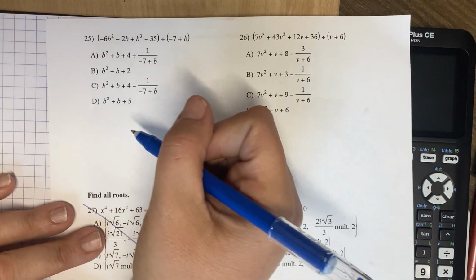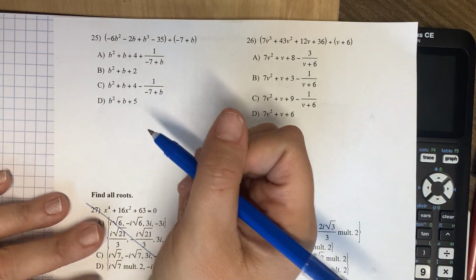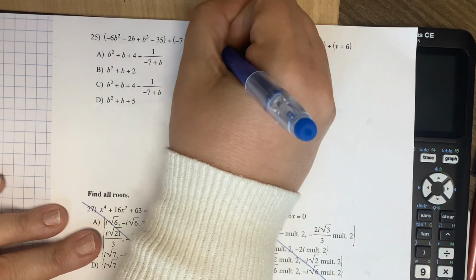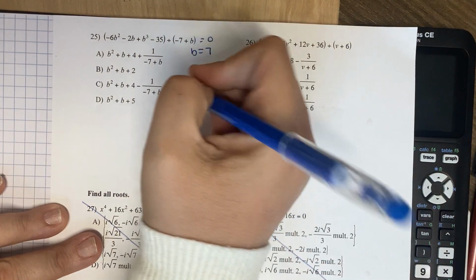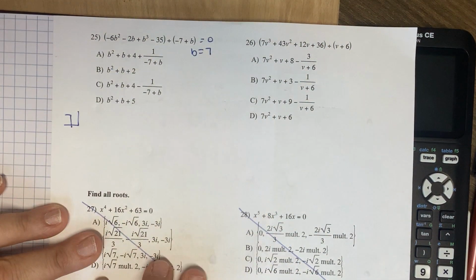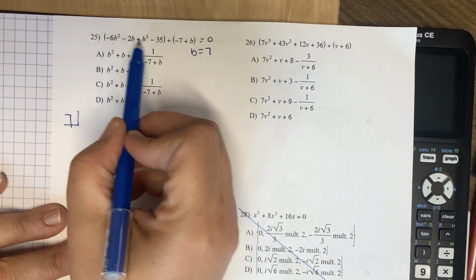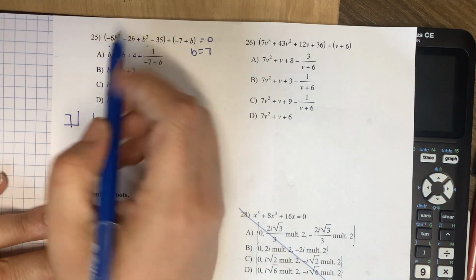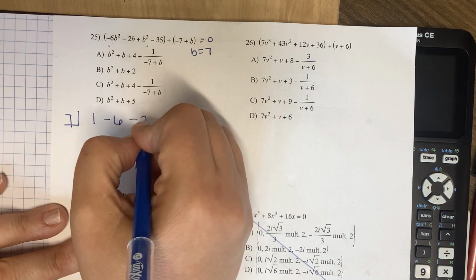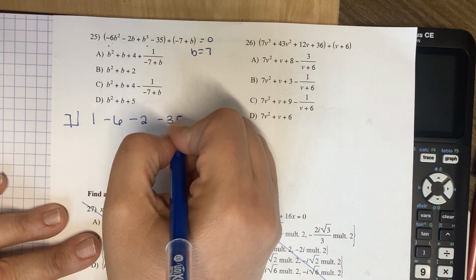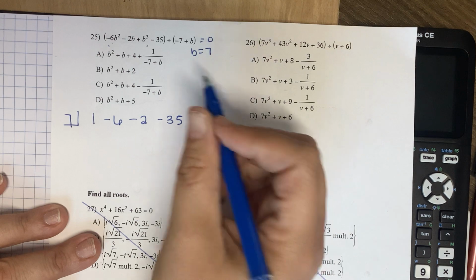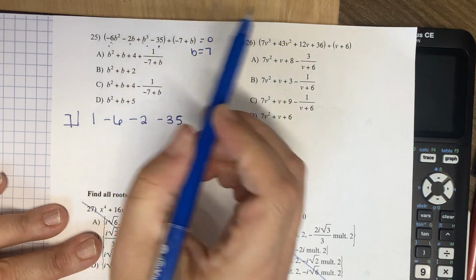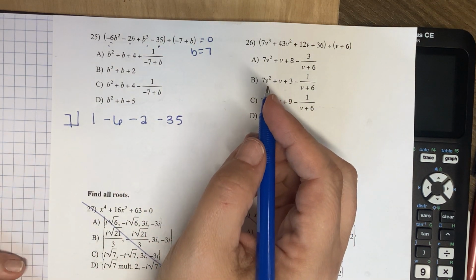All right. Long division or synthetic? Synthetic. Okay. So this would set equal to 0. B would equal 7. So 7's gonna go in that little box. And it's b squared. Oh, but look, we have a b cubed, and it's not in order. So 1, -6, -2, -35. Because look, it needs to be descending. So b cubed, b squared, b, no variable. Make sense?